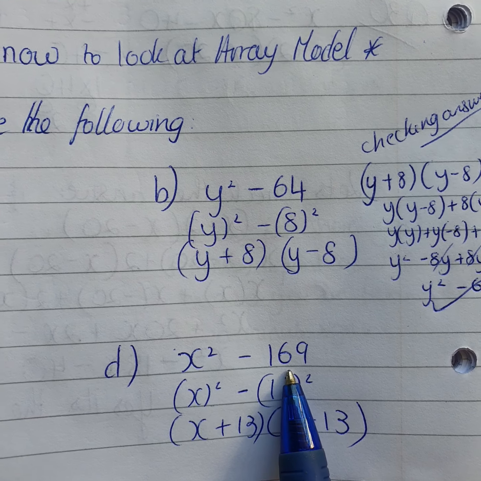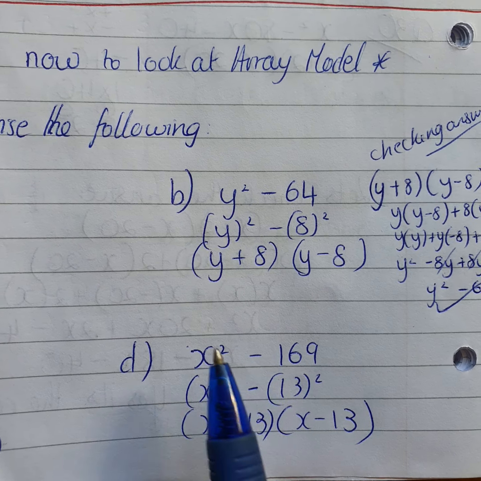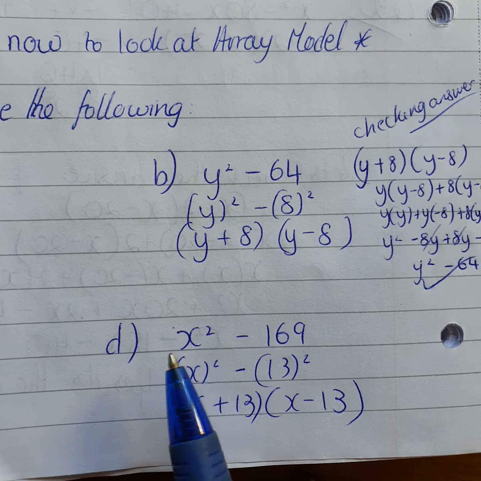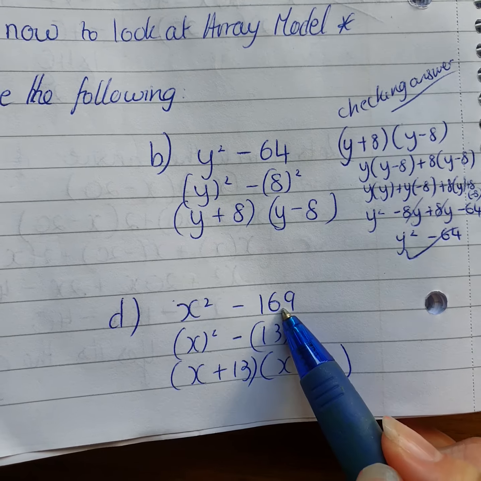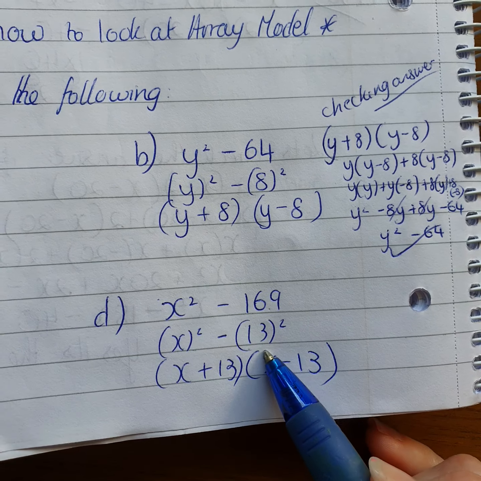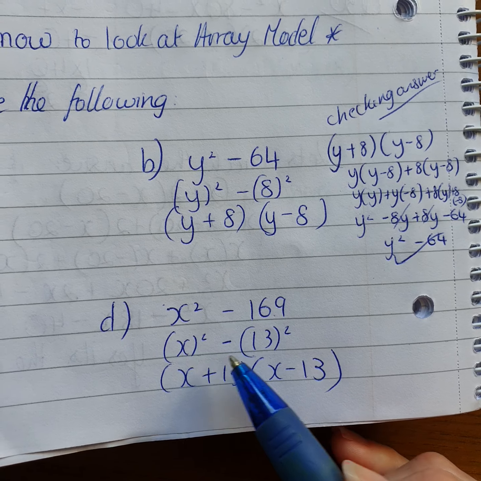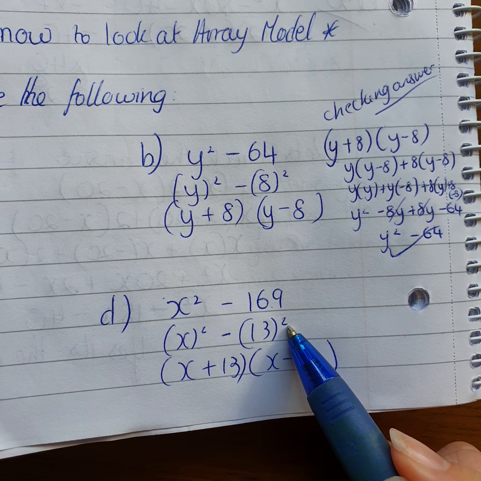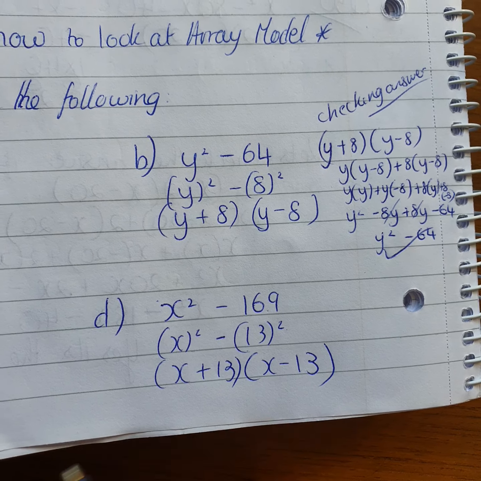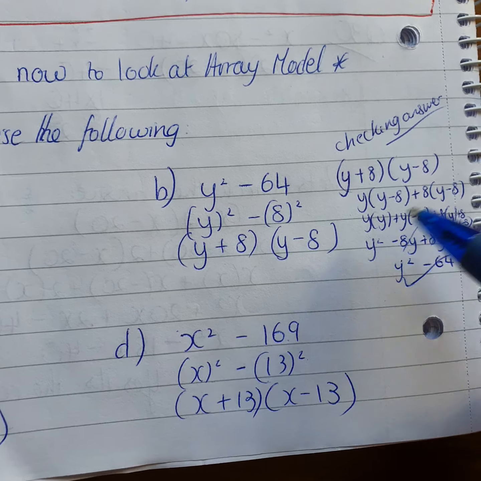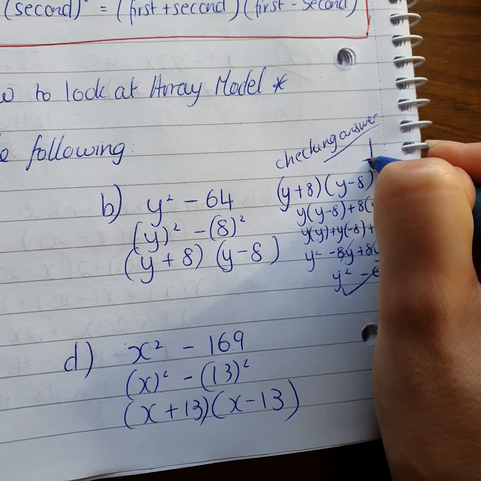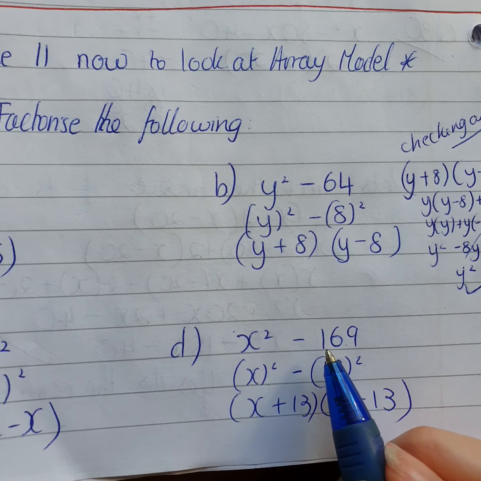Factorize x squared minus 169. Okay, so x squared is a square number because what you multiply twice to give you x squared is x. 169 is a squared number because what you multiply twice by to give you 169 is 13. So we've got x all in brackets to be squared minus 13 all in brackets to be squared. So this will be x plus 13 times x minus 13, and that is your answer then for that. And as I said, if you want to check whether you factorized it correctly, you can multiply out your two factors and it should bring you back to the original term.